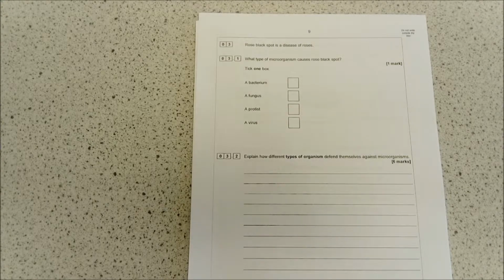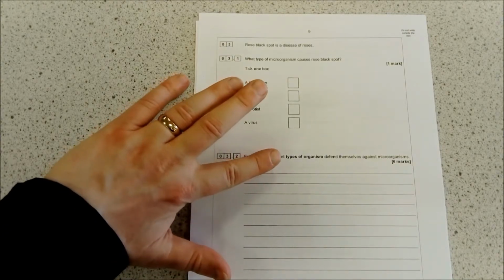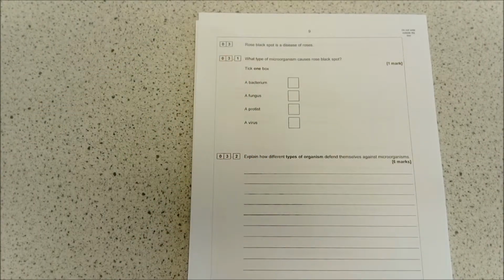Right, part 2, it says explain how different types of organisms defend themselves against microorganisms. That question in itself is a bit ambiguous, right? There are a range of different things that you can go and talk about. The fact that it's talking about types of organism clearly states that you need to talk about more than one type. Personally, I would talk about both plants and humans.